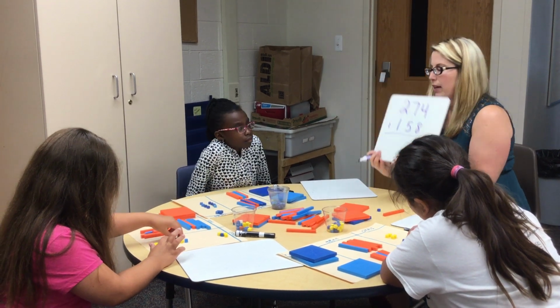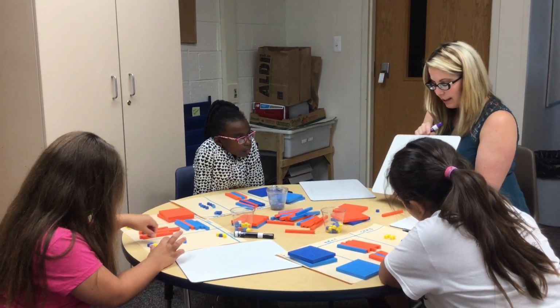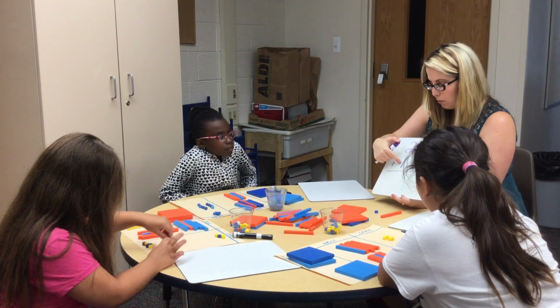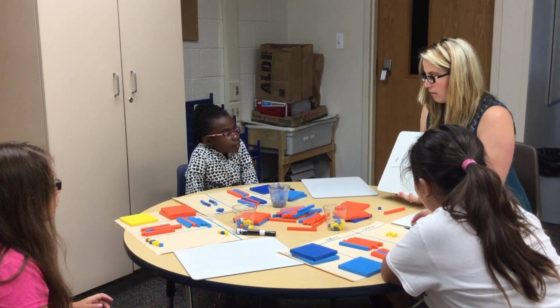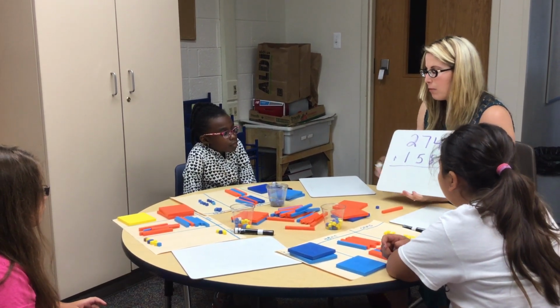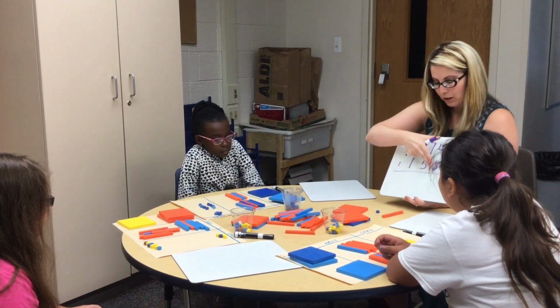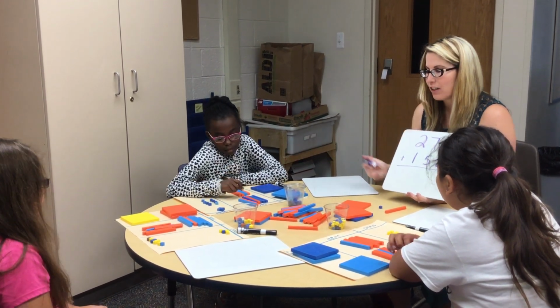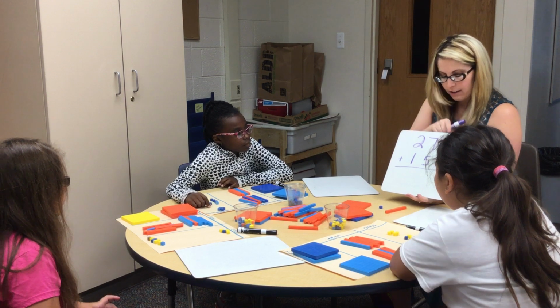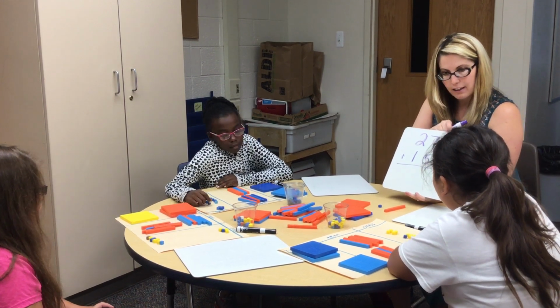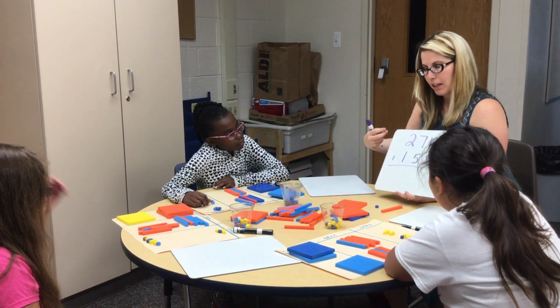All right. So we have our number now. We have 274, and we have the number 158. And we're going to add them together. When we actually add them, that means we're going to put the two values together and try to see how many there are. So let's start in the ones column, because that's the smallest, and those are always going to build to the bigger numbers.